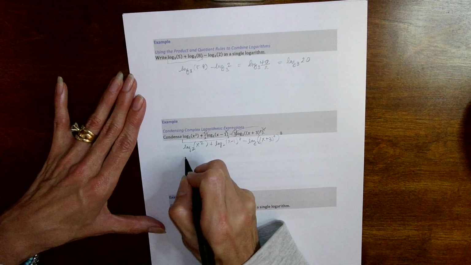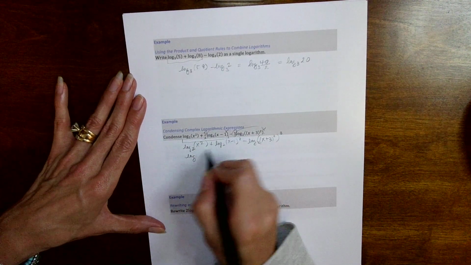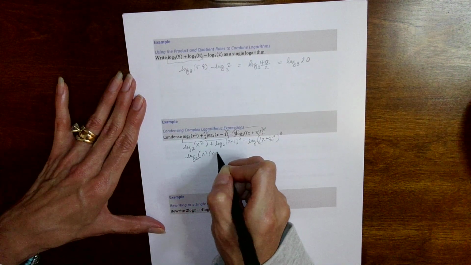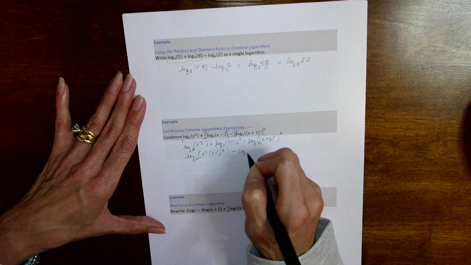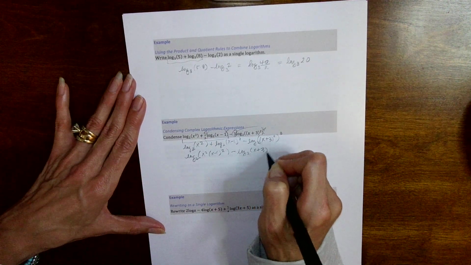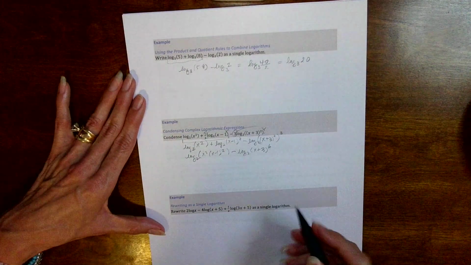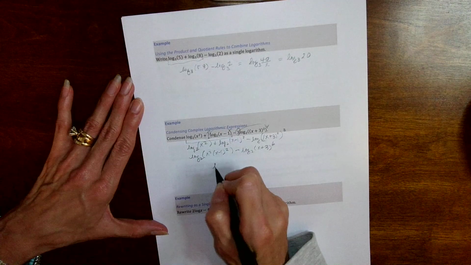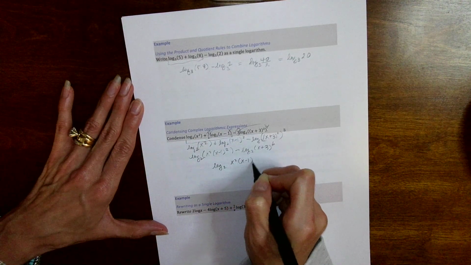And so this becomes, these are added, so they're multiplied: log base 2 of x squared times (x minus 1) squared, minus log base 2 of (x plus 3) to the 6th, because 2 times 3 is 6. And then these are subtracted, so they can go as a division.